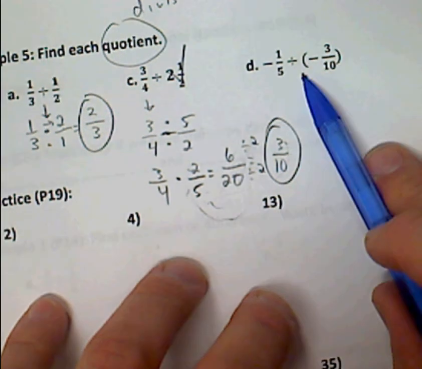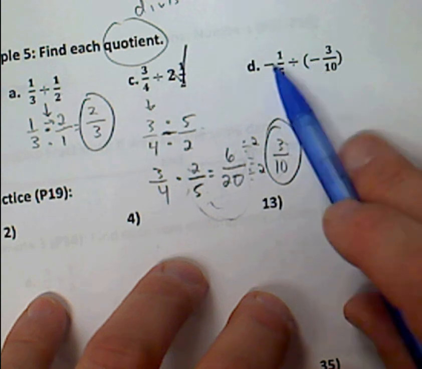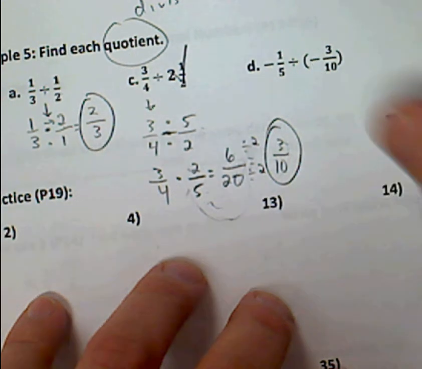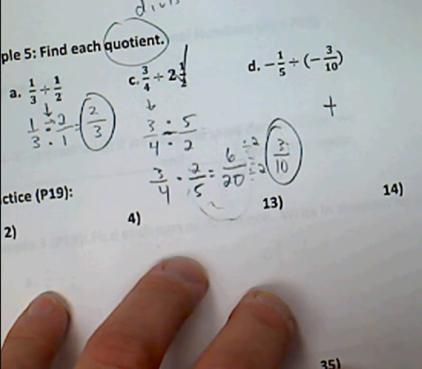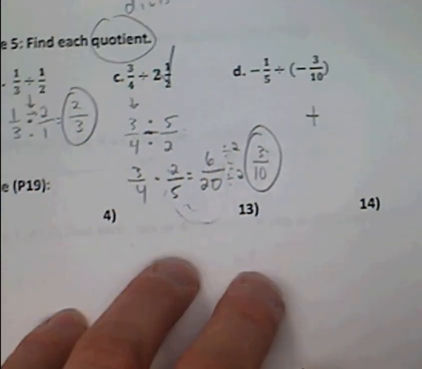Now we are to letter D. Letter D, we count our negative signs. We actually have 2 negative signs. 2 negative signs make it positive, so now I don't have to deal with my signs anymore. I know it's going to be positive, so I don't need to deal with my signs.